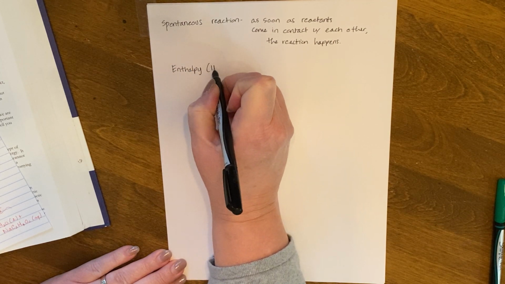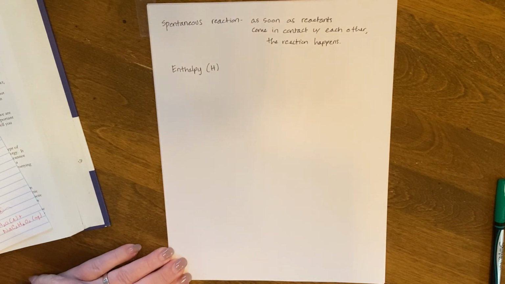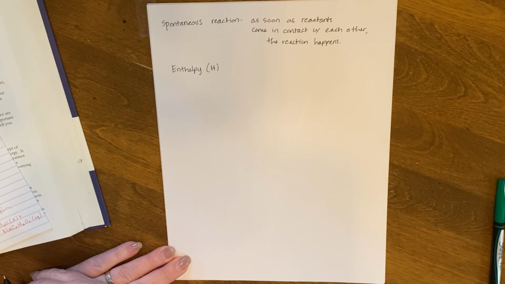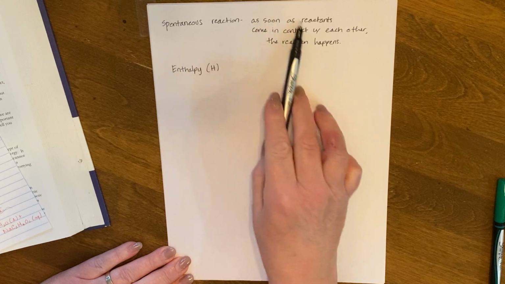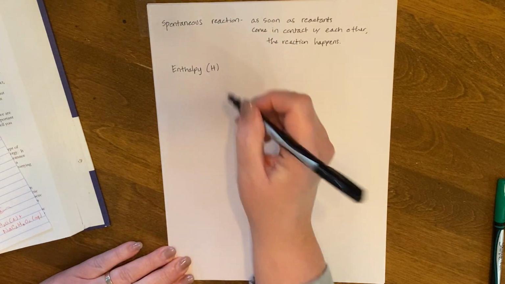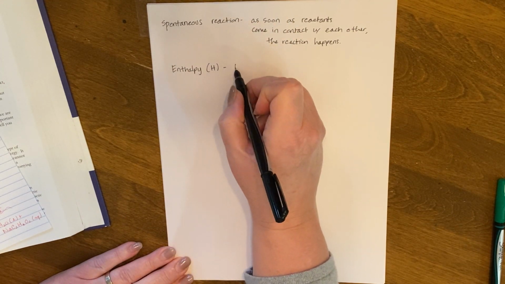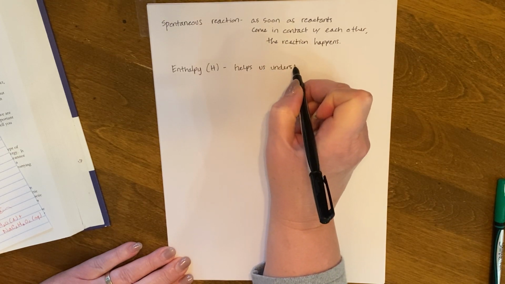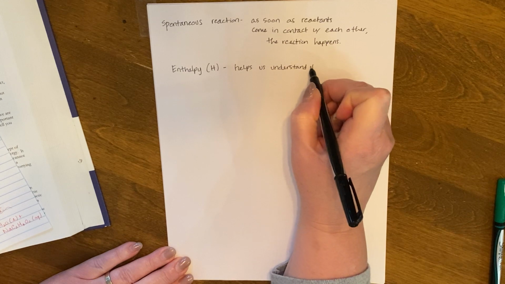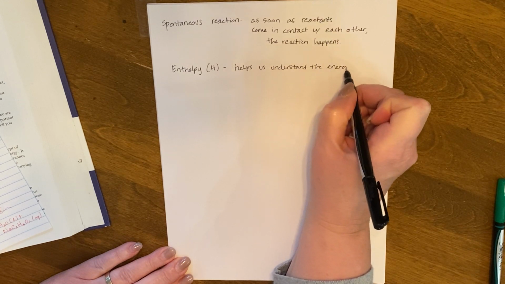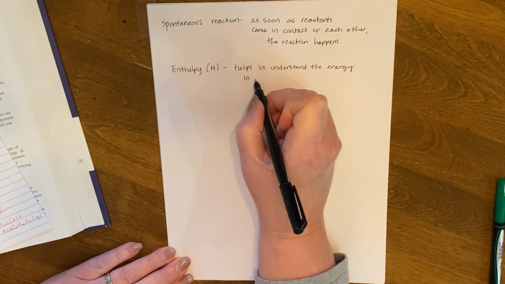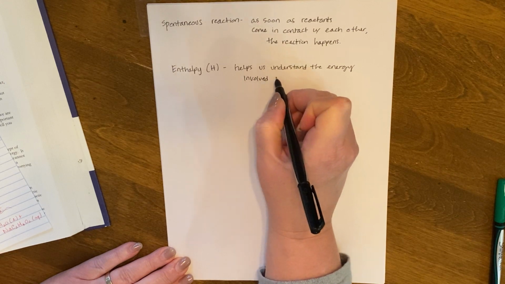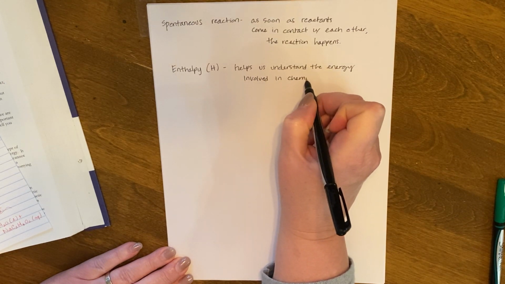Okay, and enthalpy, for some reason, is abbreviated with a capital H. Okay, this enthalpy helps us understand the energy that's involved in chemical reactions.